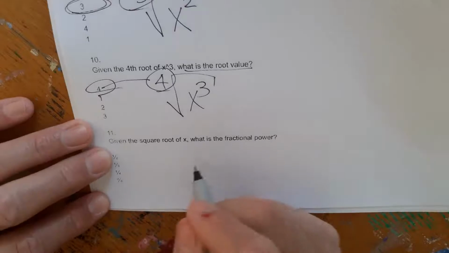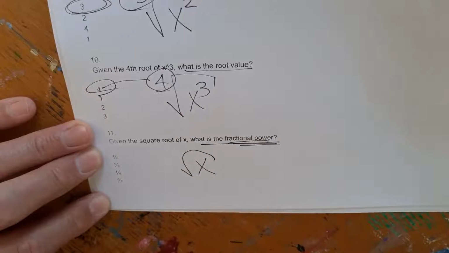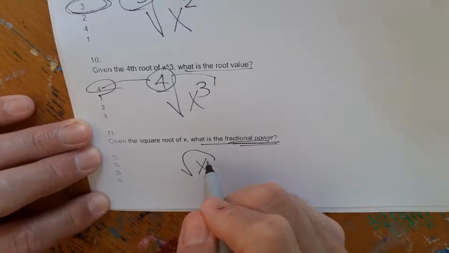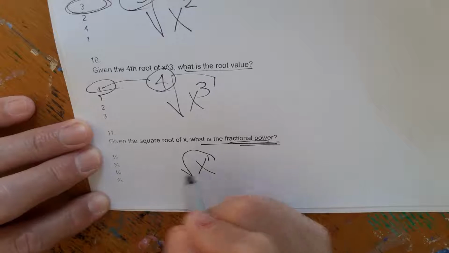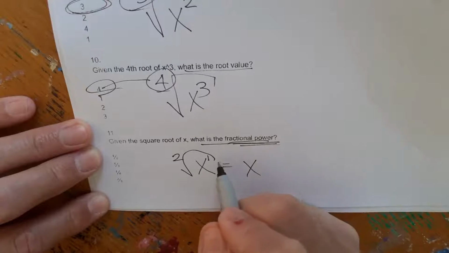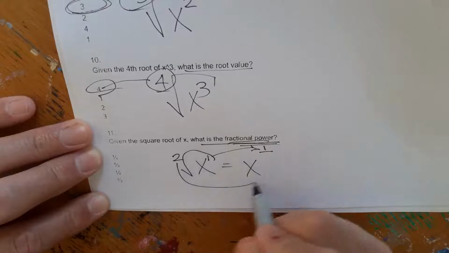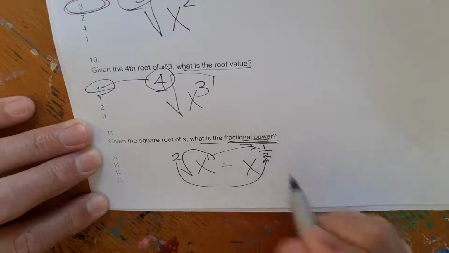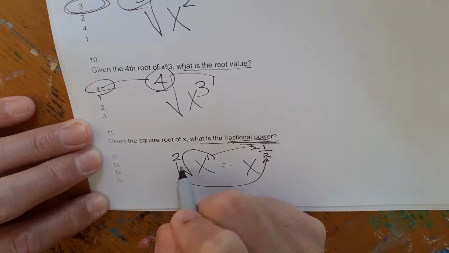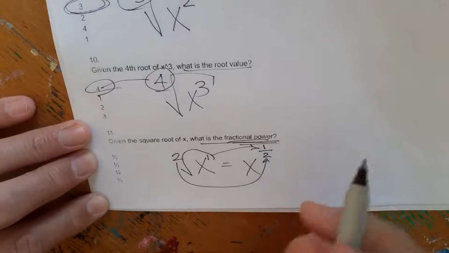Given the square root of x, what is the fractional power? I love this one. Let's show the invisible power is 1 and the invisible root is 2. The 1 goes up top in the numerator position and the 2 goes down below in the denominator position, and the square root of x is actually equal to x to the 1/2 power.